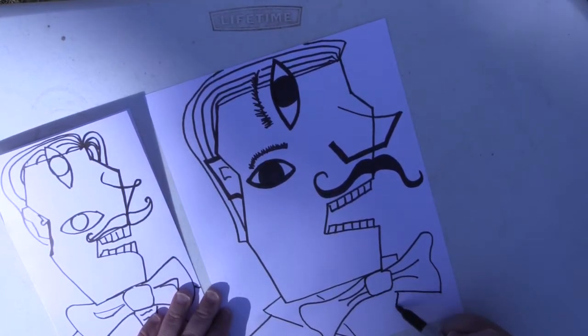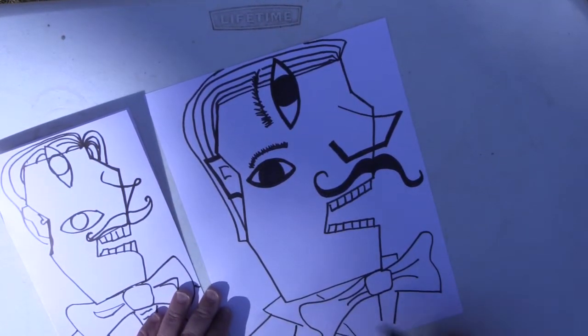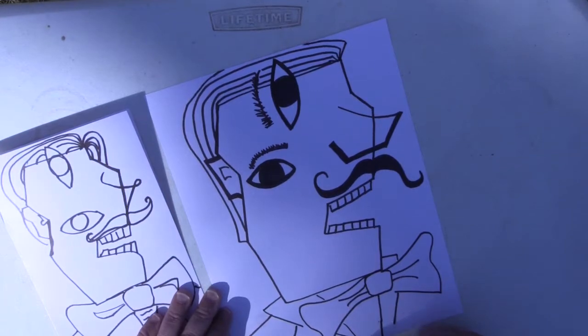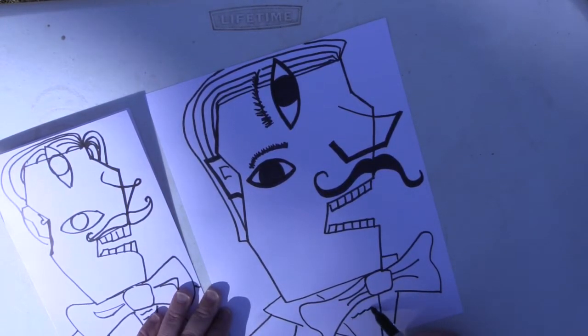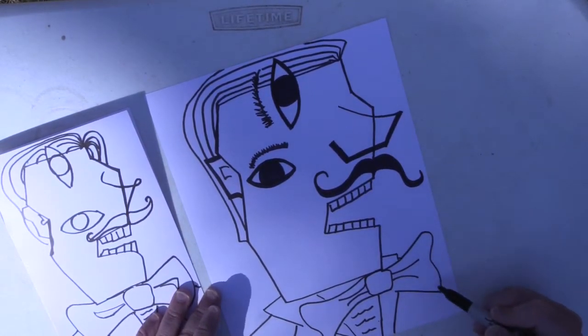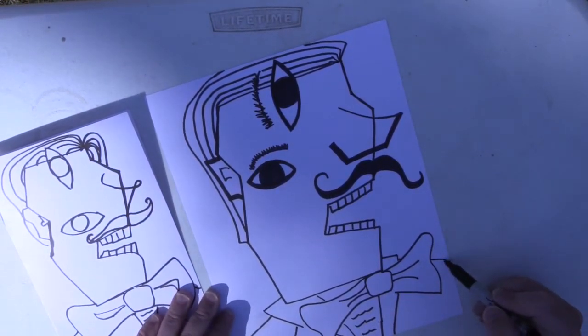So notice I'm just making sort of little adjustments. I'll still give him some ruffles on the shirt. And there's the fancy guy.